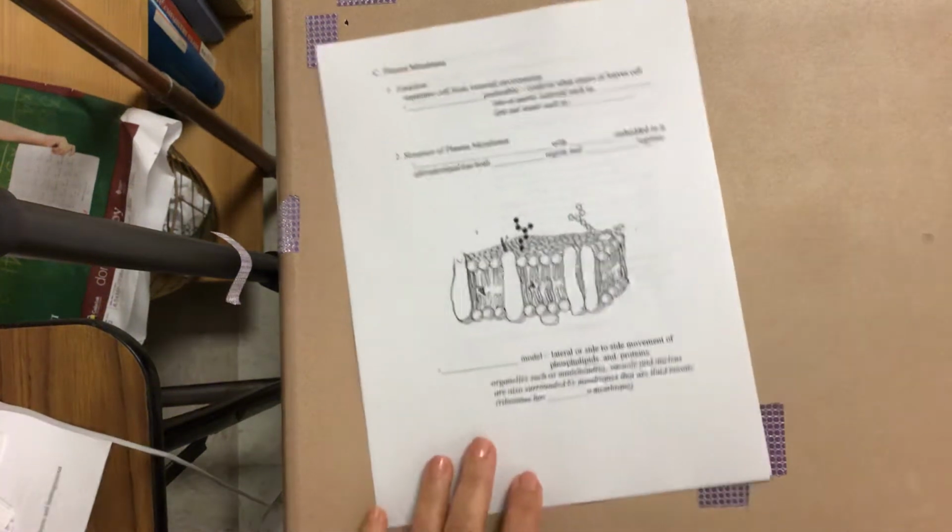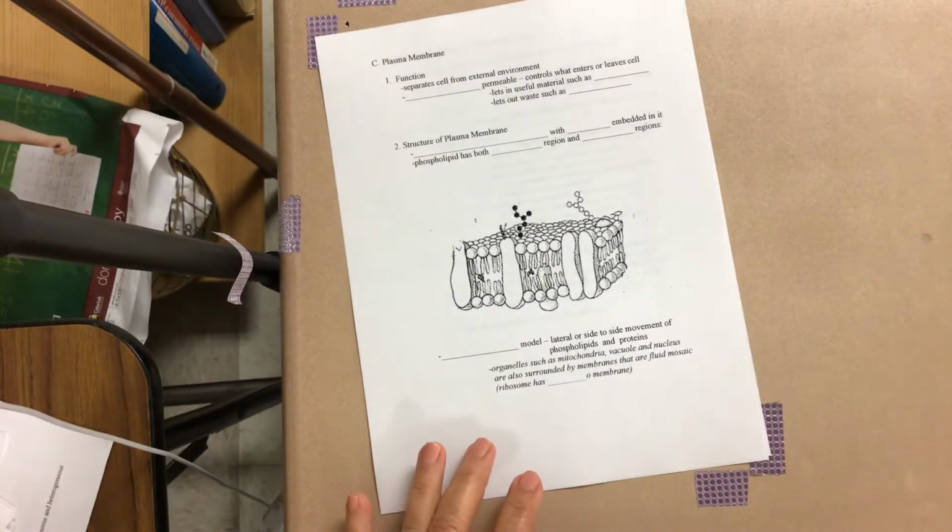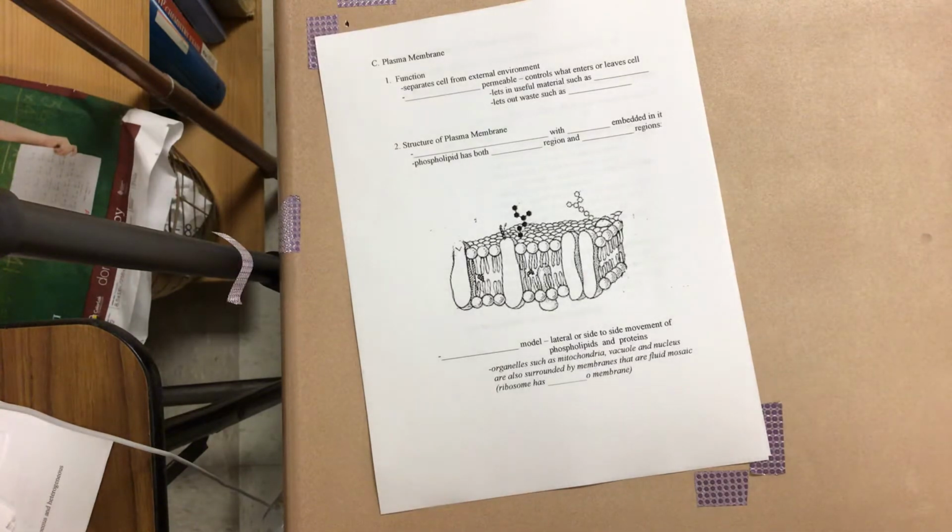Okay, today in Honors Biology, we're going to talk about the plasma membrane. We'll talk about its function and its structure. So the function of the plasma membrane is to separate the cells from the external environment.